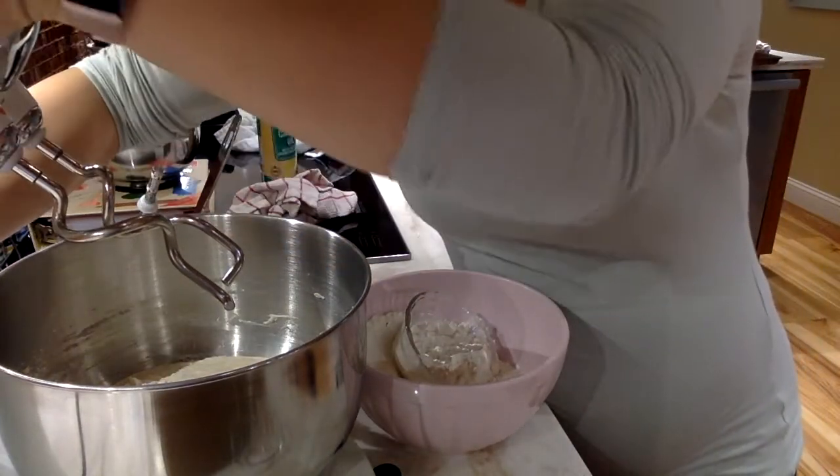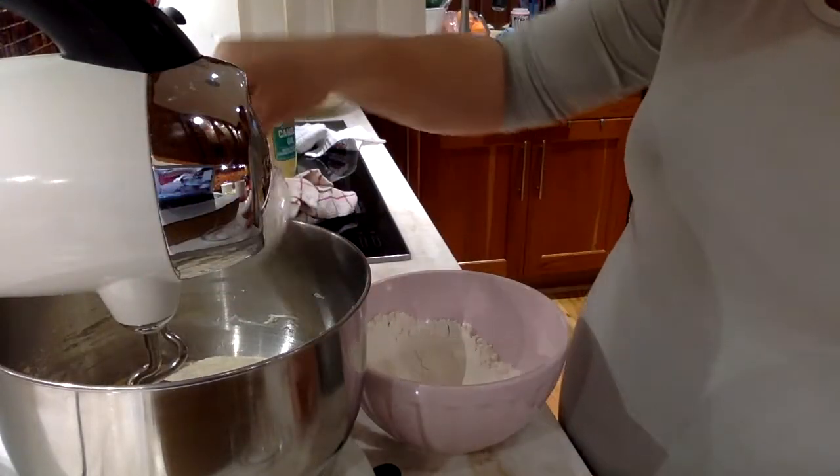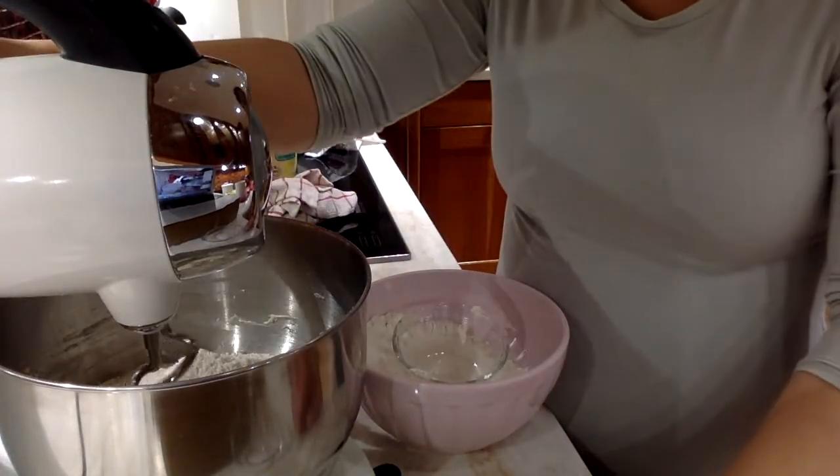All right, so I'm going to close this up again. I'm going to add a little more flour, and then let it mix some more.